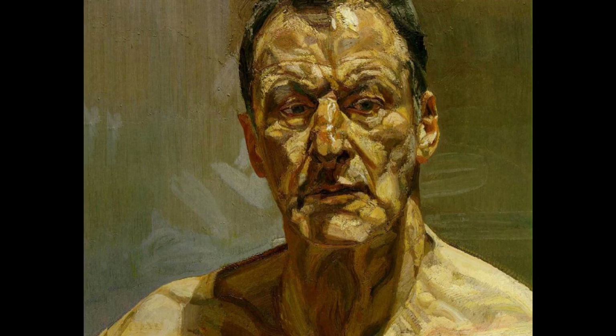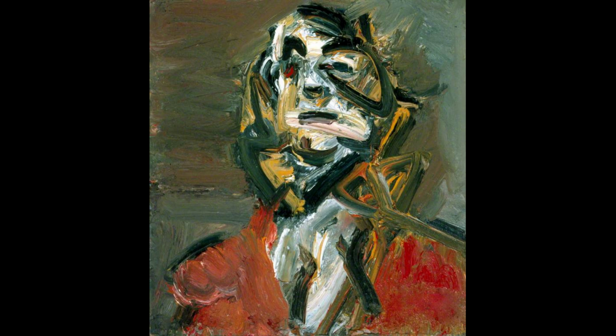But I would say that the logical conclusion of impressionism would be painters like Lucian Freud, and even more so Frank Auerbach, where they force you to see the paint first. From a distance you do see the image, but you don't have to get very close before you just start seeing the paint.